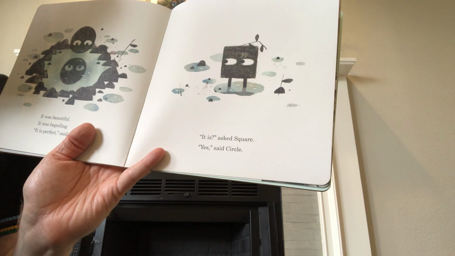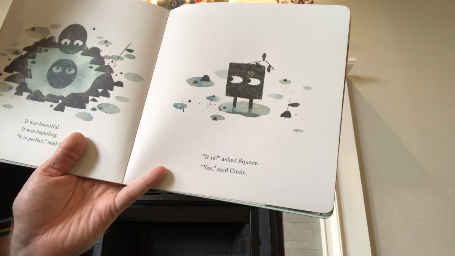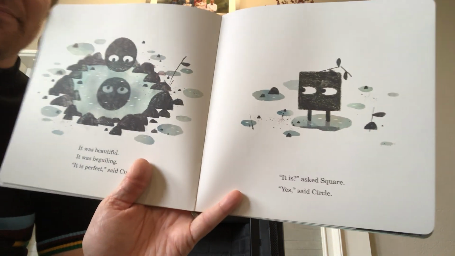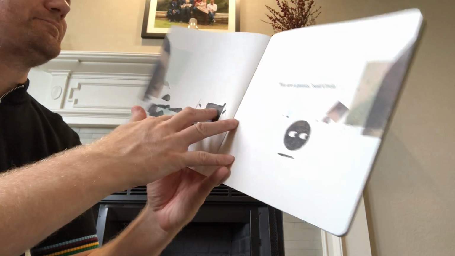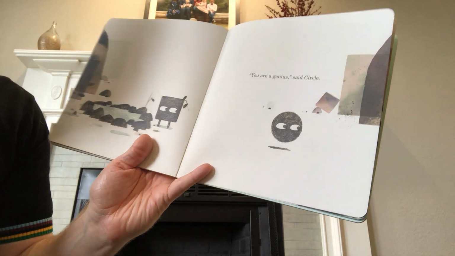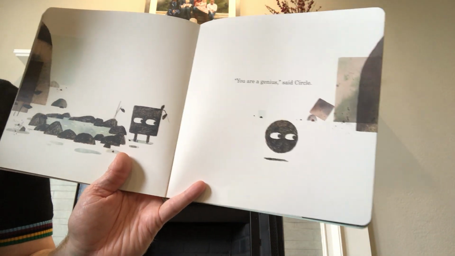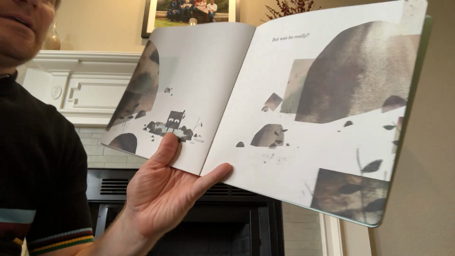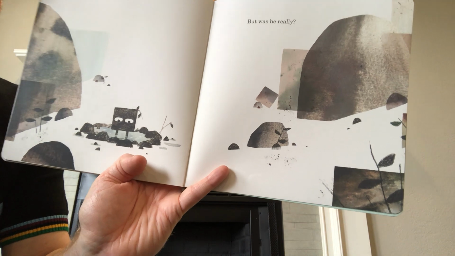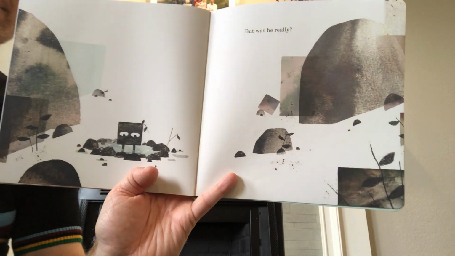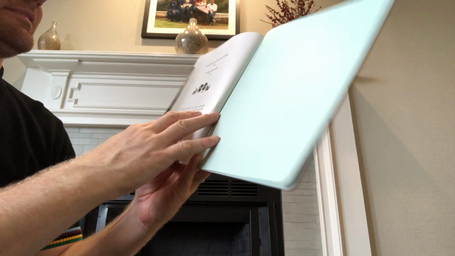It is? asked Square. Yes, said Circle. You are a genius, said Circle. But was he really? Maybe, maybe not. Nonetheless, he did make Circle happy by his creation.